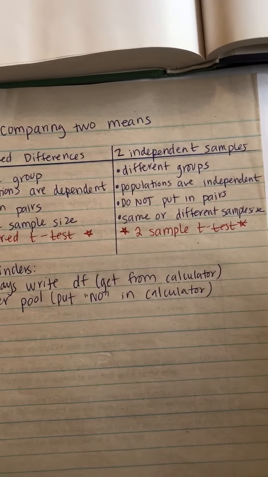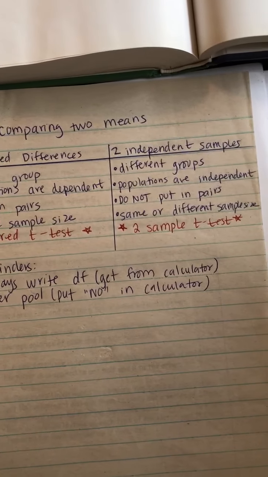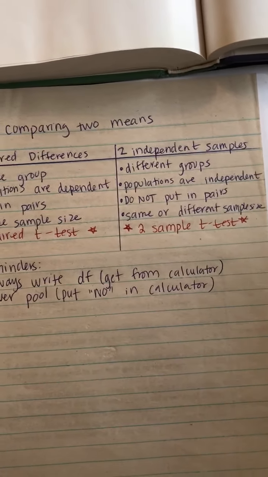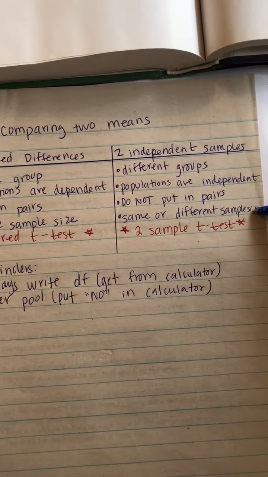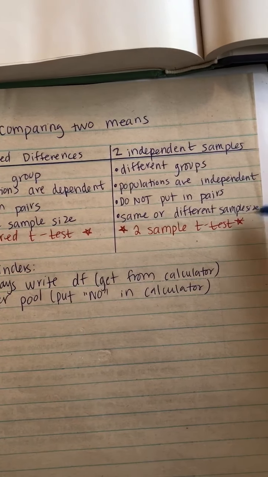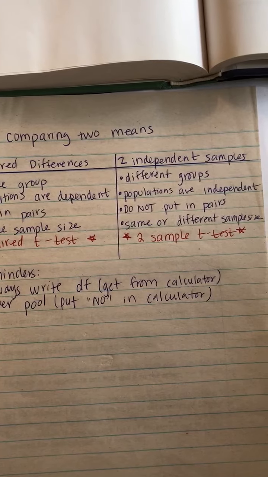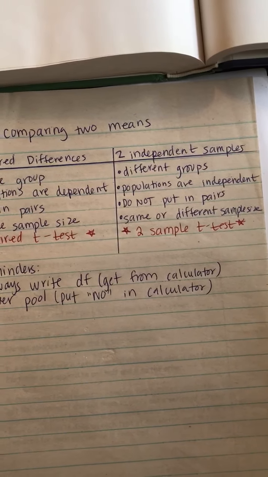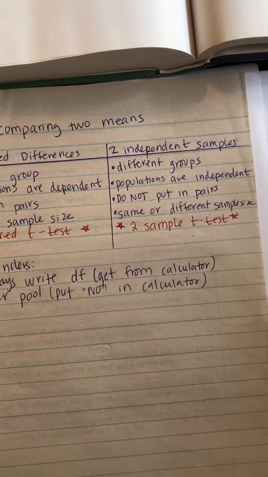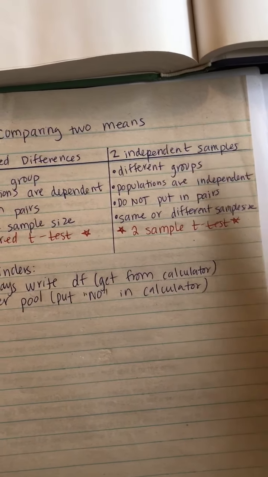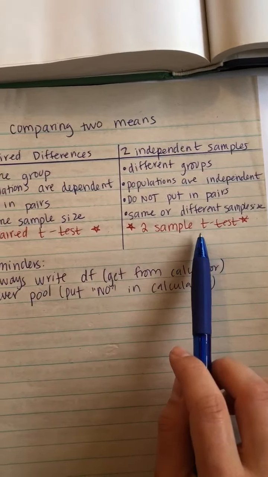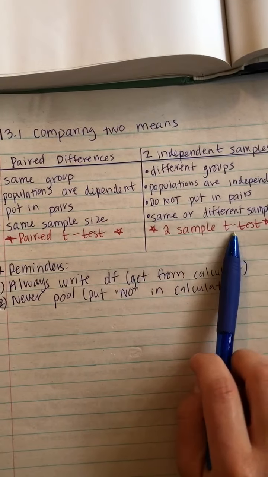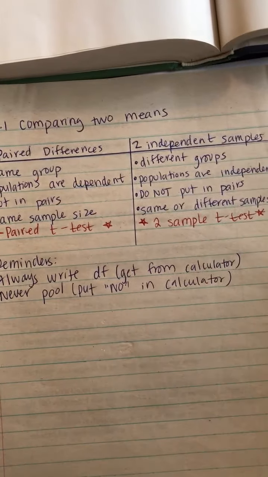So I'm just going to compare the entire class, the results of period 2 with the results of period 3, but not any individual results. And we can have a different sample size. So for example, let's say I have 36 students in period 2 and 44 in period 3. And that's okay. I can compare the results for both. So these are the main differences. Again, that's the one that we did in the last chapter, and this is the one that we're going to be doing in this chapter.